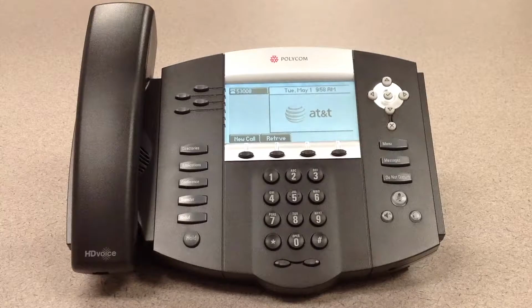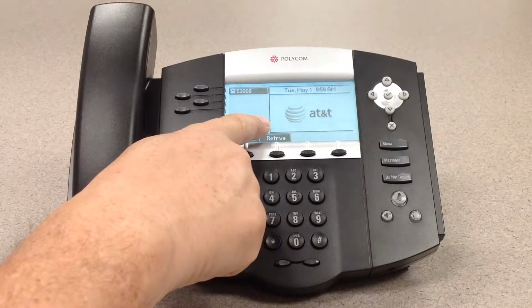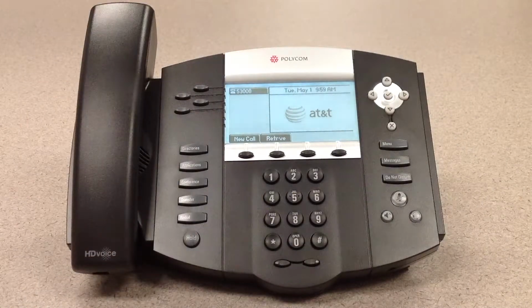This video will provide an overview of all the buttons on the Polycom IP SoundPoint 550 and 560 phones. There are additional videos that go further in depth on how to use specific features. The first thing most people notice is the graphic display. We will start here and work our way clockwise around the phone.